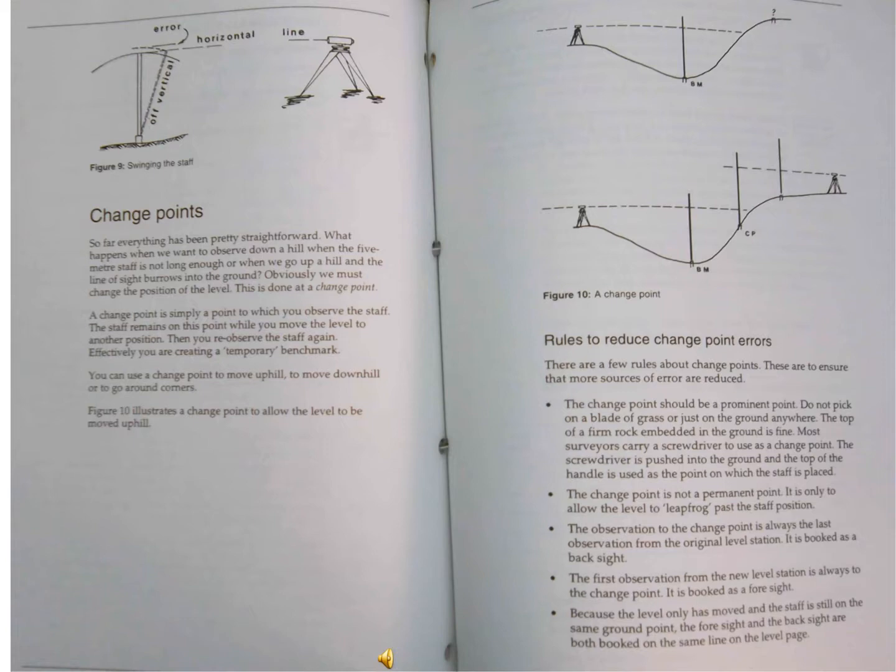So therefore the observation to the change point, this is the last observation from the original station. This is the backsight. The first observation from the new level station is always to the change point, so this will be booked as the foresight. So the new level position to the change point is the foresight, and the last observation from the original level position to the change point is the backsight. So original level to change point is backsight, and new level to change point is foresight. So those foresight and backsight you also have to note in your survey book.